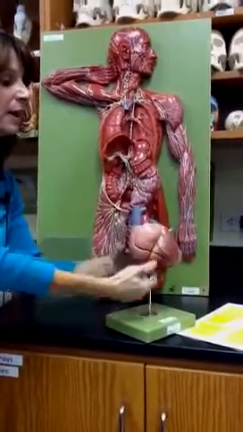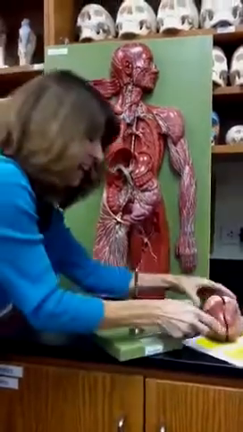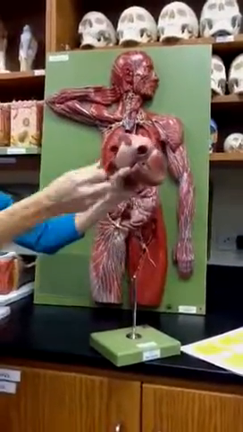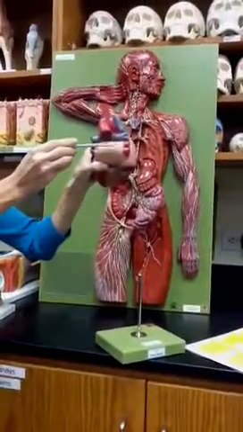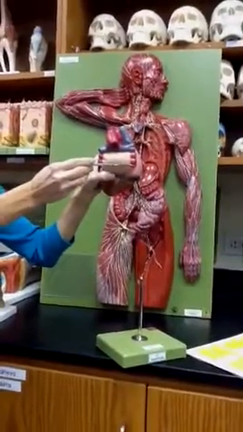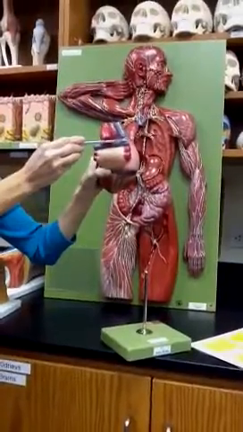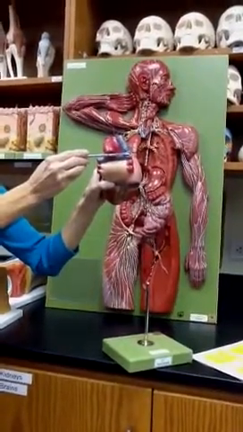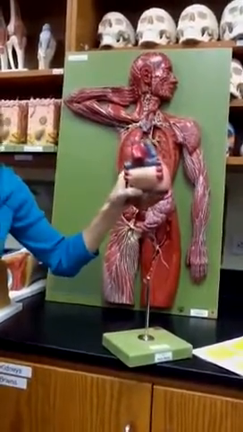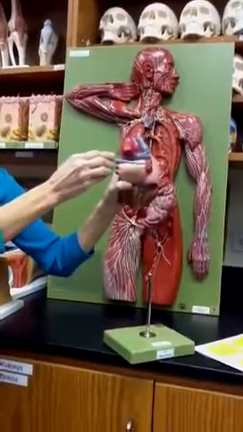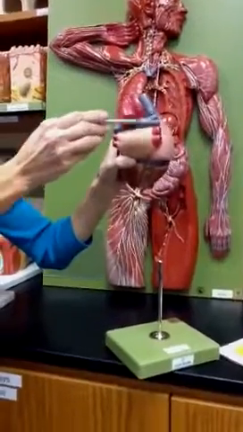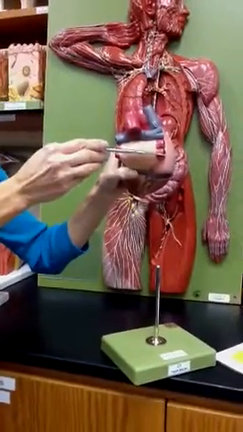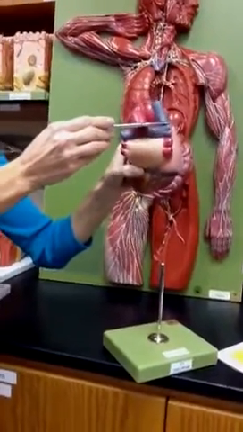Superior vena cava. And this one coming from the bottom? Inferior vena cava. And over here? Pulmonary arteries. And in blue? Arteries. These are the pulmonary veins, and these are the pulmonary arteries.